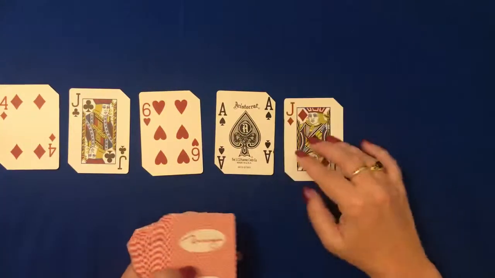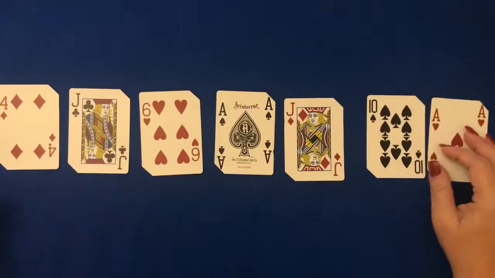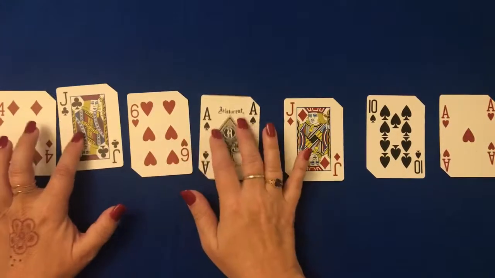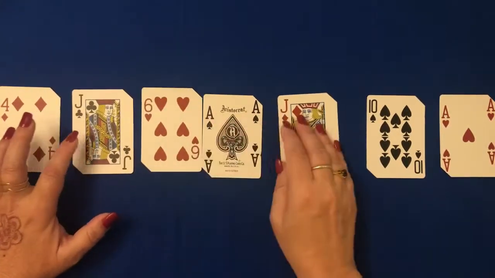Okay, so we're going to start with, let me make sure you can see all these in the camera. 1, 2.